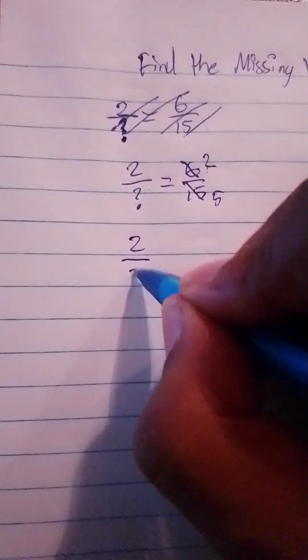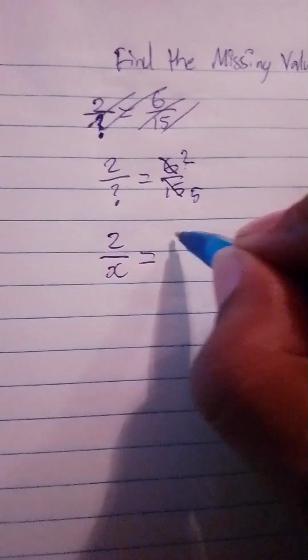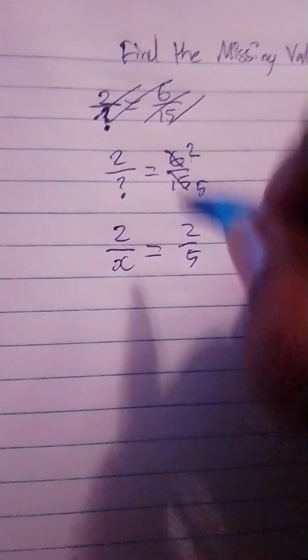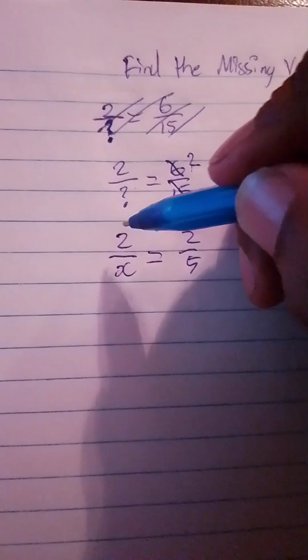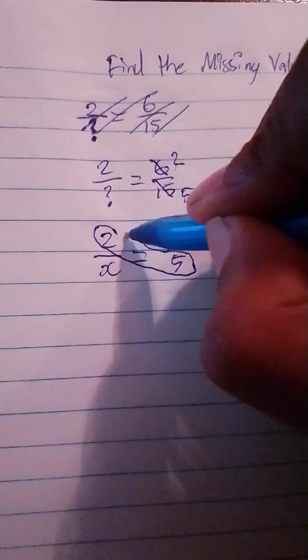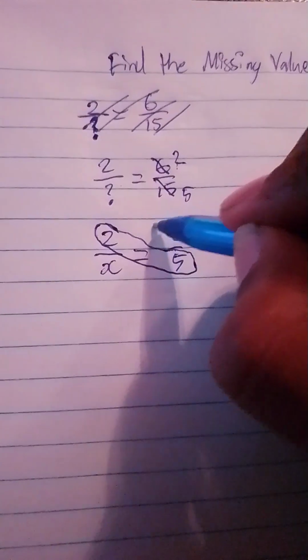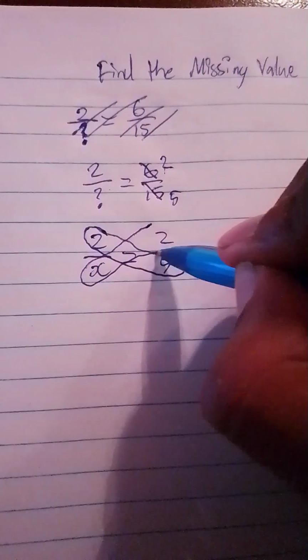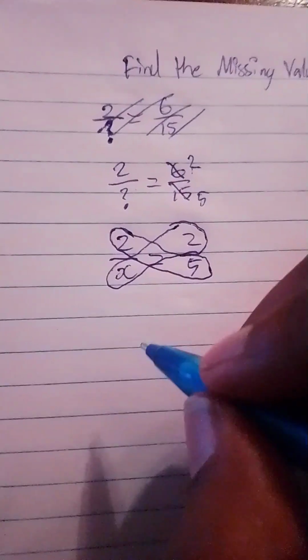So now, once we have this, I'm going to write this over. Instead of writing a question mark, I'm going to write x. And we have 2 over 5. So I know I can now cross multiply to find out what x is. Cross multiply is going to be 2 times 5 equals 2 times x.